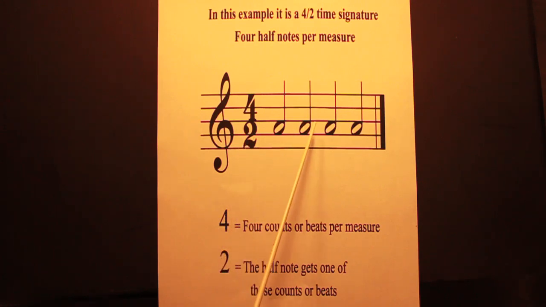That means 4 half notes in the measure. 4 counts or beats per measure, and the half note gets one of those counts or beats. 4 half notes.